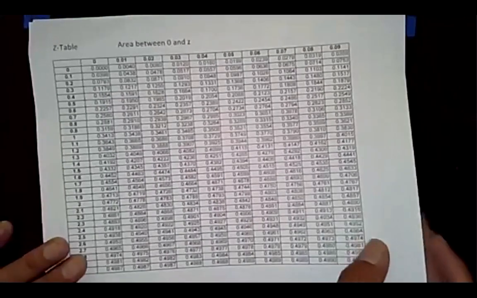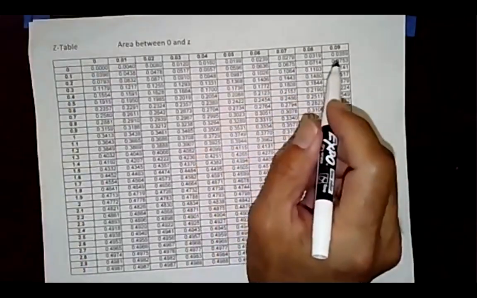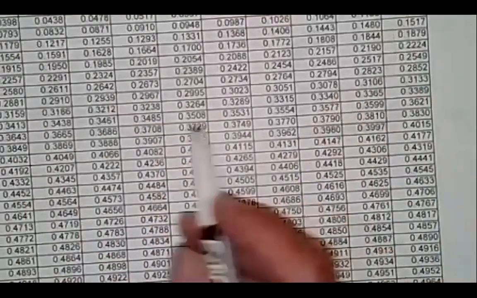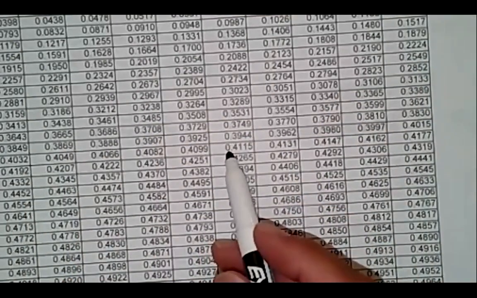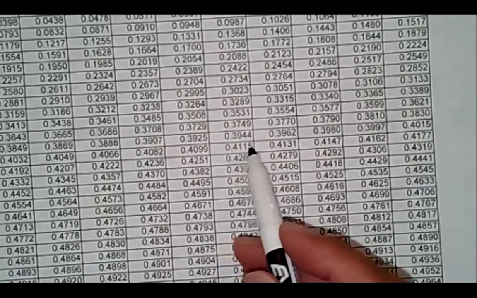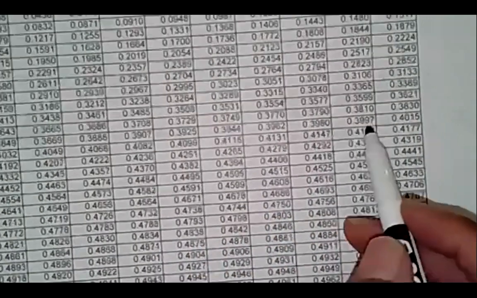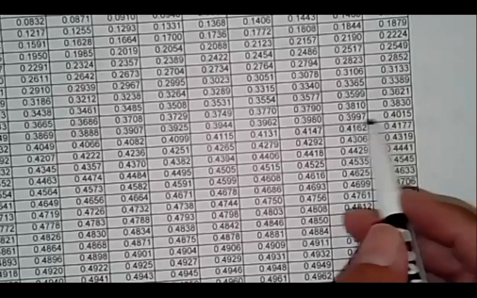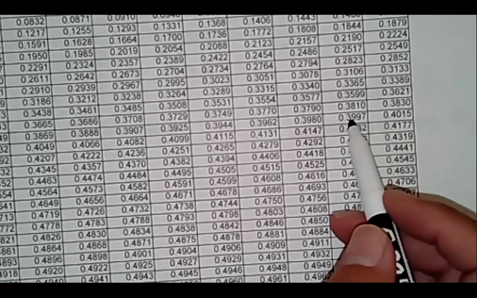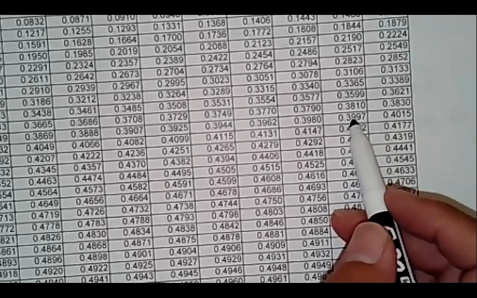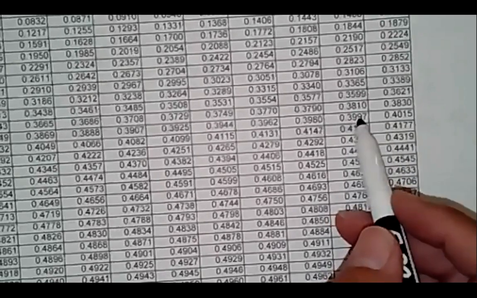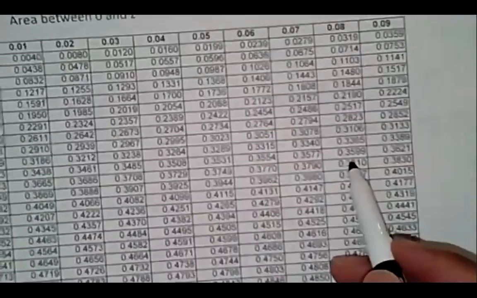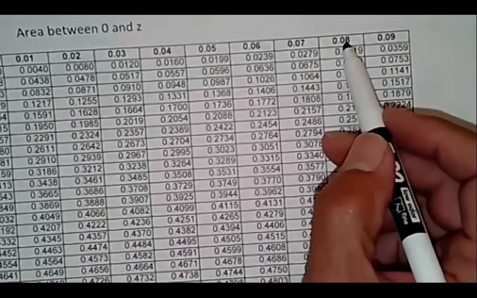So in your Z chart, we've done this already. You look around, look around, look around. You're getting close over here. 3939, oh, 3997 and 4015. Remember the first rule: take the one that's closer. So the closer value is this one, 3997, which equates to 1.28.